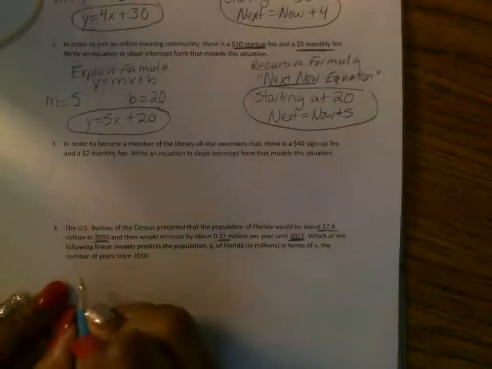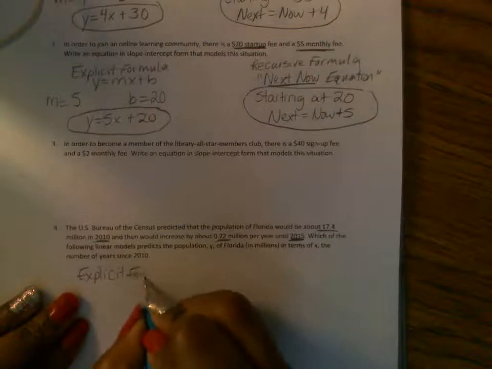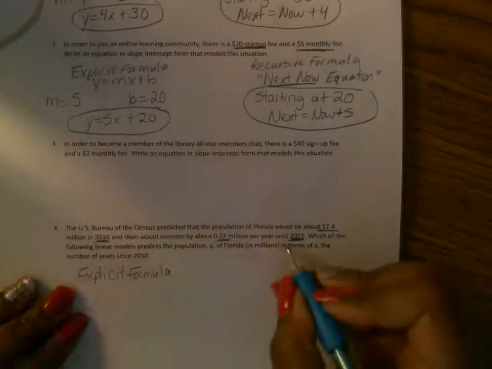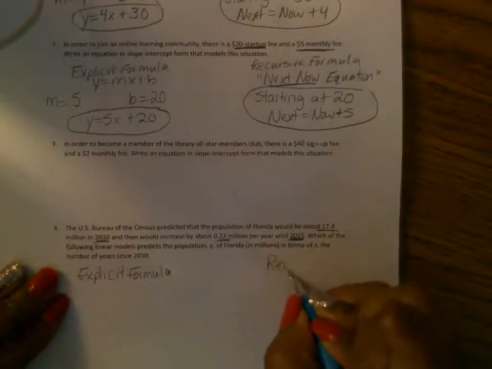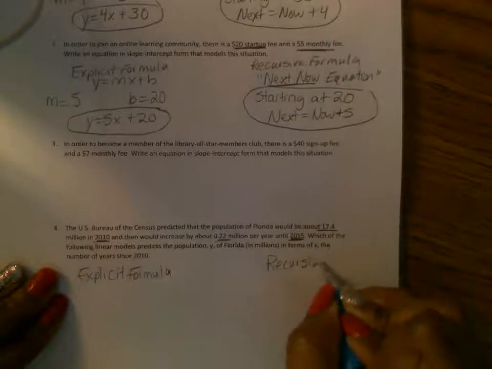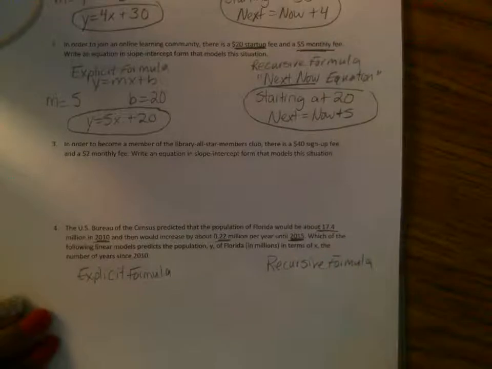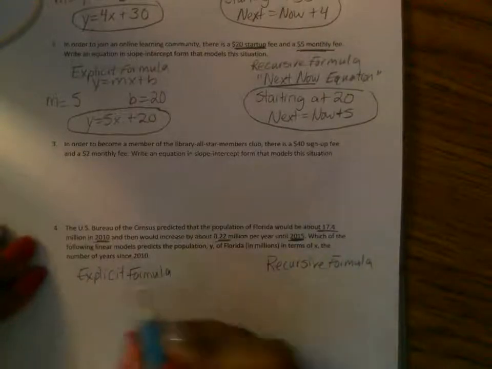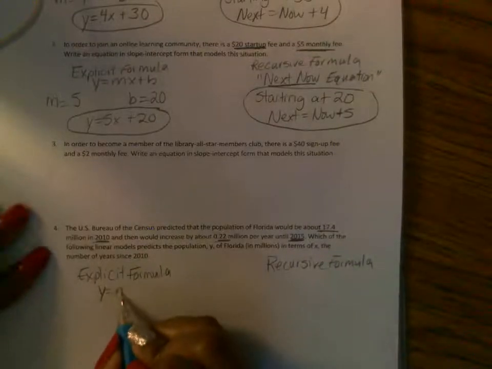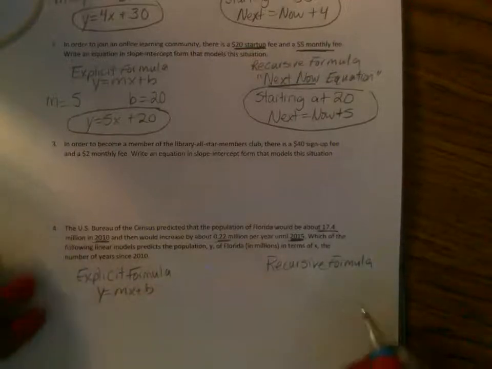What's going to be my explicit formula and my recursive formula? Explicit and recursive. Explicit, we're using slope-intercept form, y equals mx plus b.